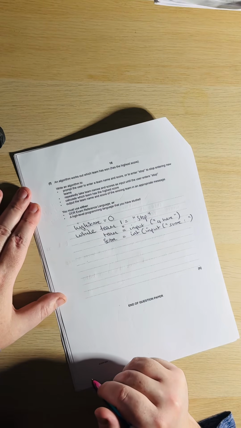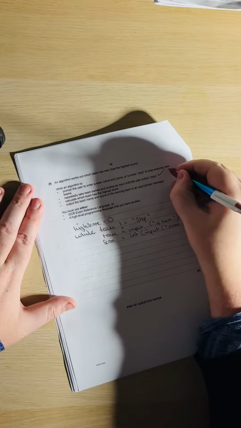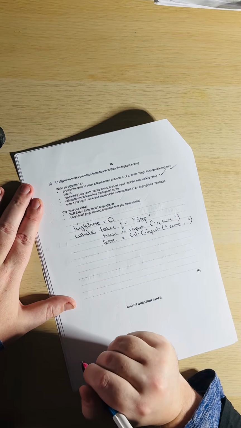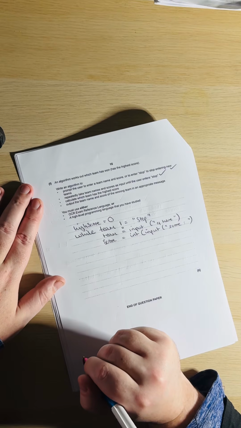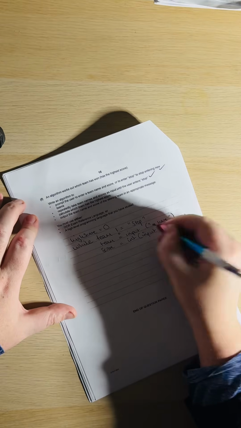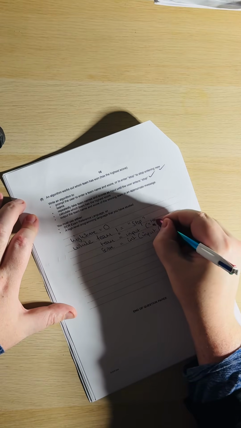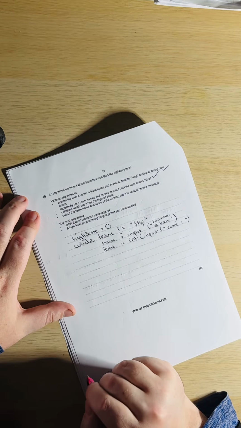Okay, and then repeatedly take the team names until they enter stop. So we've done that. All right, prompt the user to enter a team. So I probably shouldn't have put Q there. Let's put team name. There we go. And then score. Right, okay.